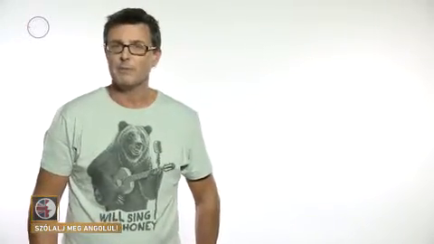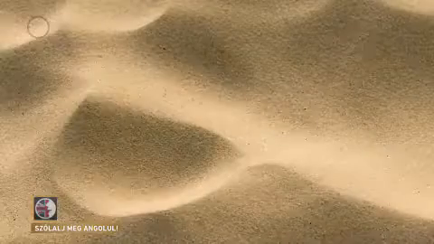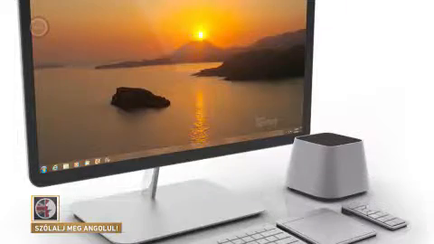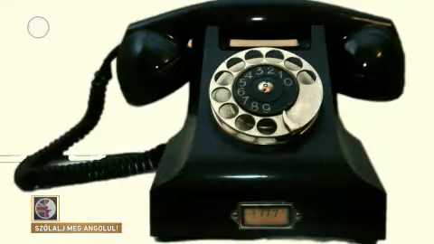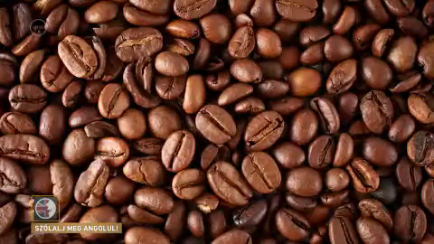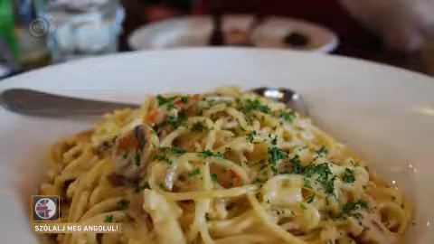Right. Look at the following pictures and decide if the noun is countable or uncountable. If it's countable, we also have to decide if we need a or an. Cheese, sand, a car, a toothbrush, a computer, a telephone, water, blood, chocolate, coffee, a cup of coffee, spaghetti, a bowl of spaghetti.